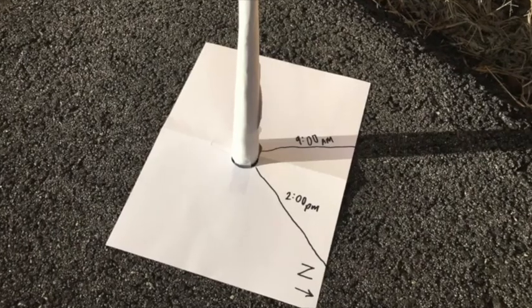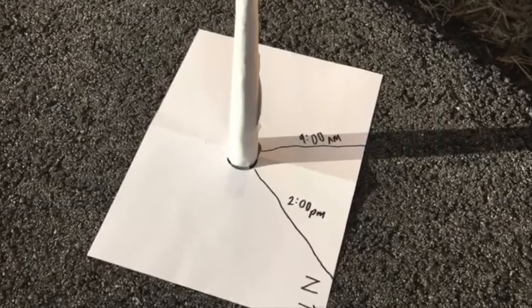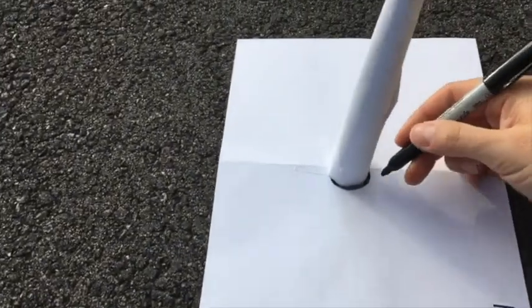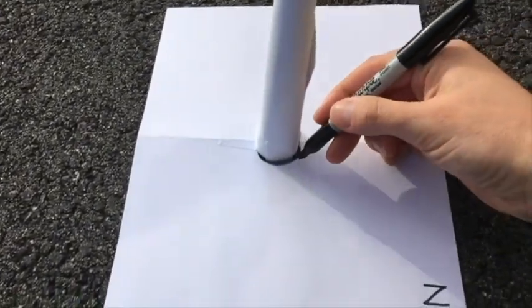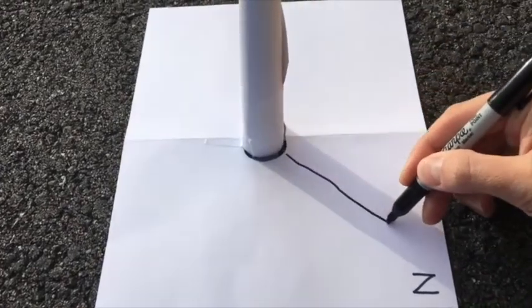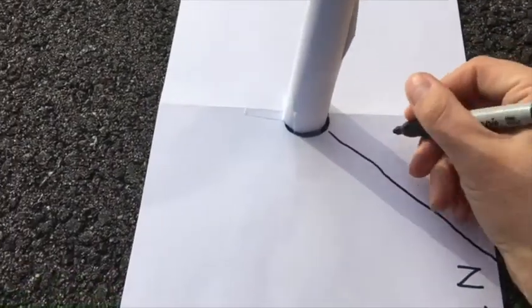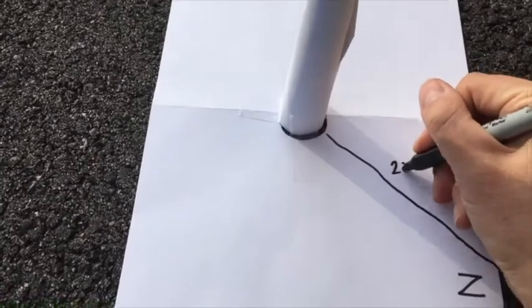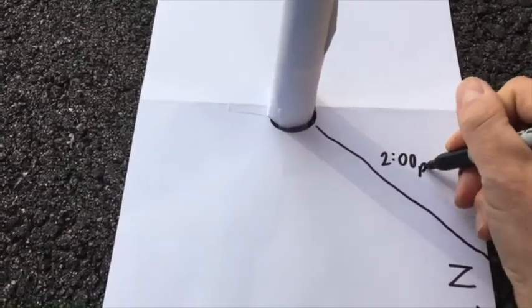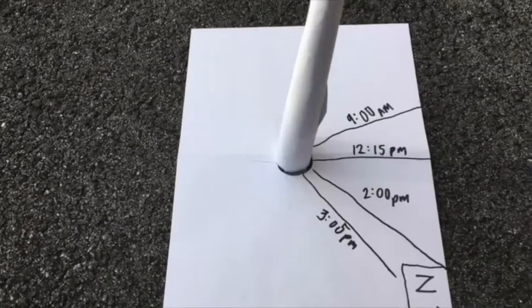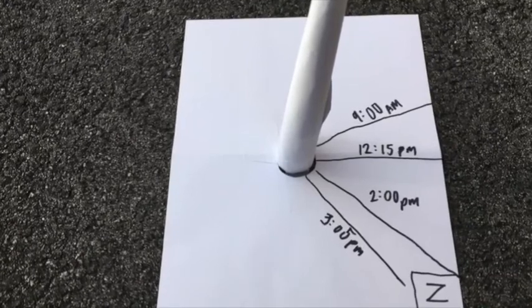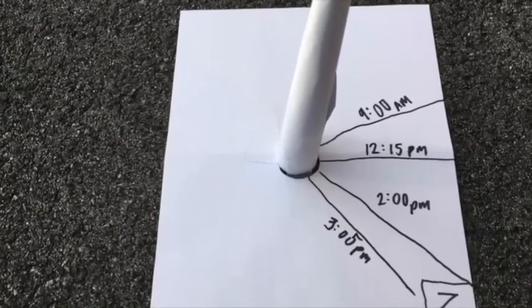You can also create a sundial out of paper to use as you make observations with your class. You line it up to north and then record the center of the shadow for each time of day. In this case, this was 2 o'clock in the afternoon. Putting together all your observations throughout the day, you have a record of how the sun travels across the sky.